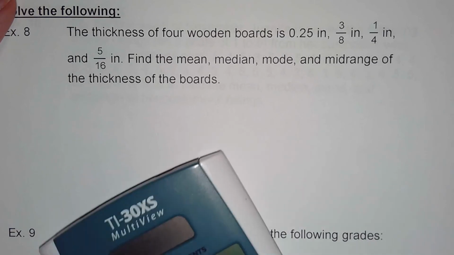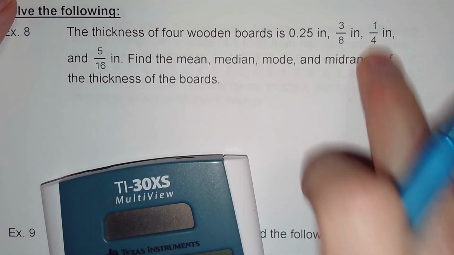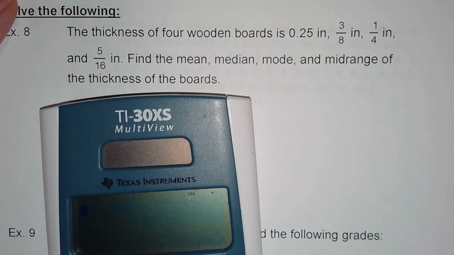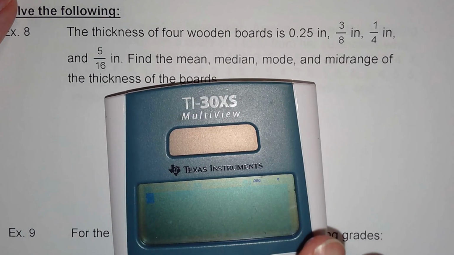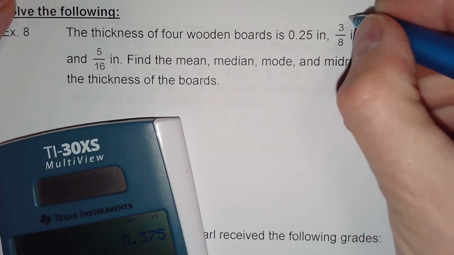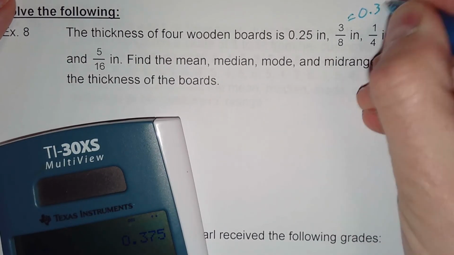Well, let's first convert those to decimals. So I'm going to put my fraction 3/8, hit my double arrow key next to the 3 key, hit enter. That's 0.375 inches here.